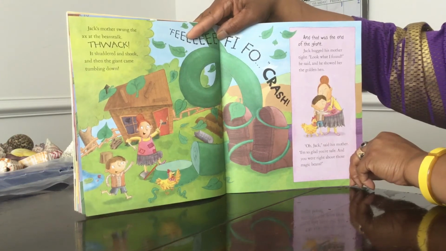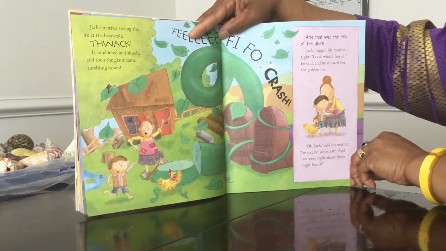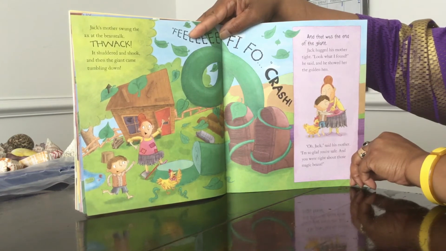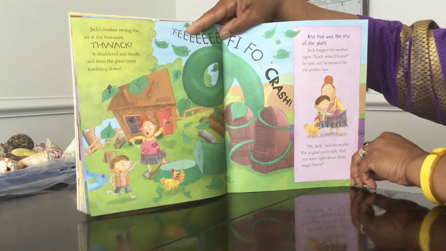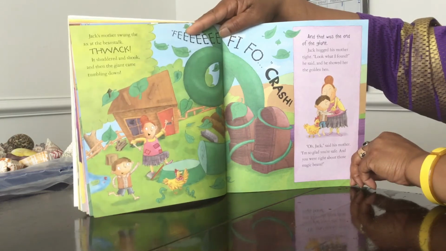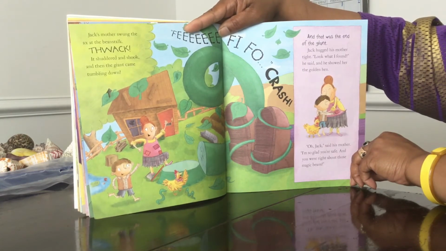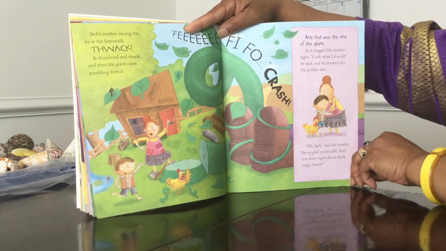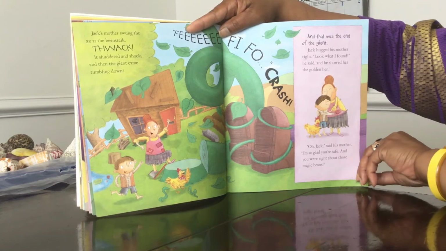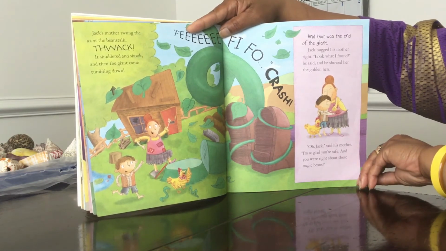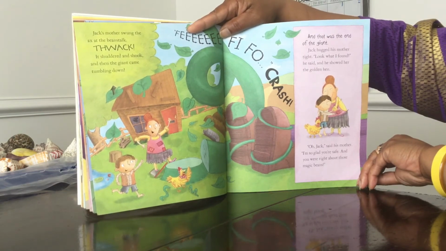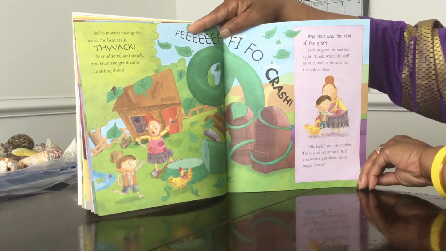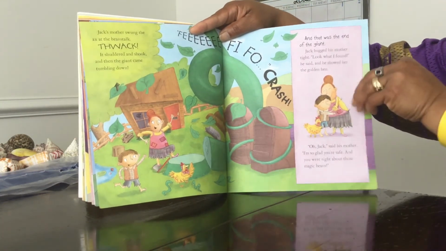Jack's mother swung that axe at the beanstalk. Thwack! It shuddered and it shook, and then the giant came tumbling down. Fee, fi, fo! Crash! And that was the end of the giant. Jack hugged his mother tight and said, "Look what I found," as he showed her the hen. "Oh, Jack," said his mother, "I'm so glad you're safe, and you were right about those magic beans."